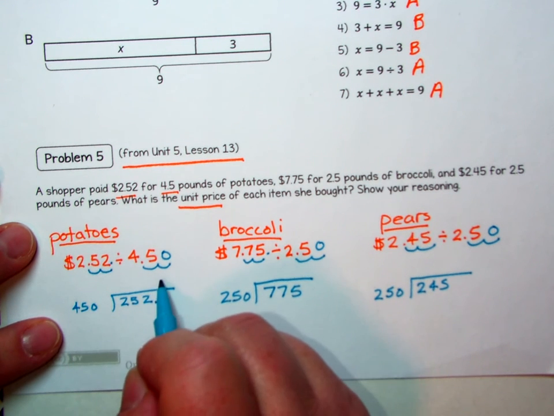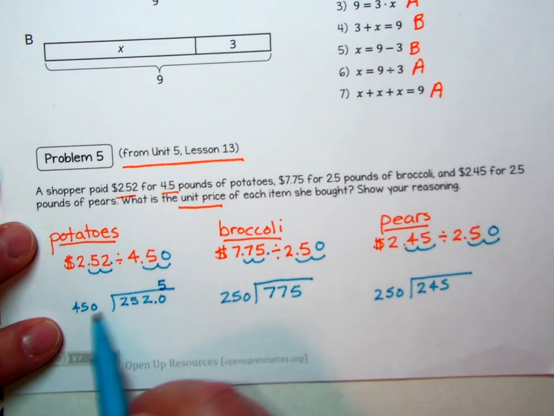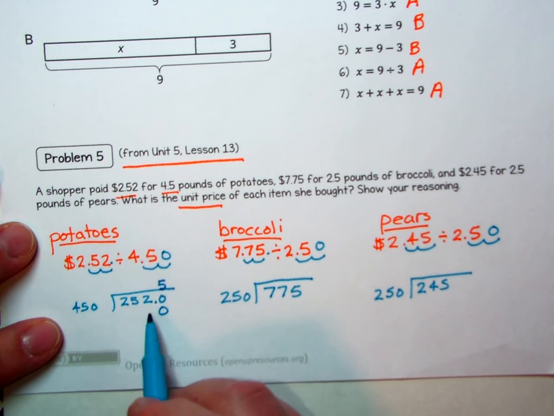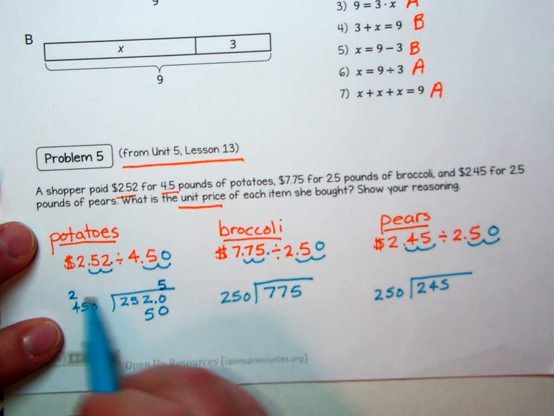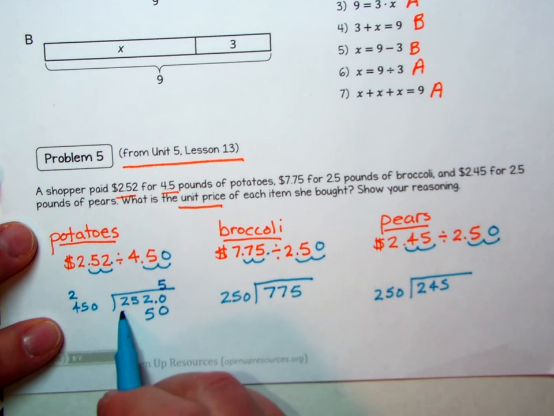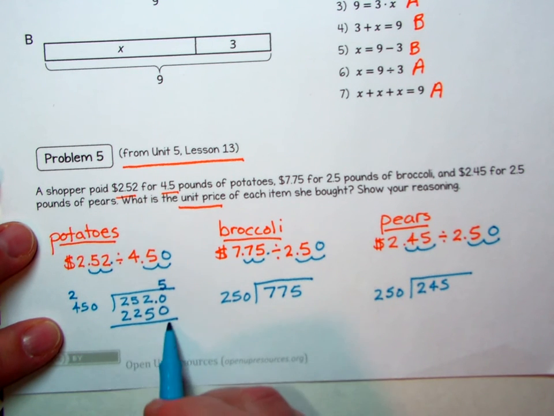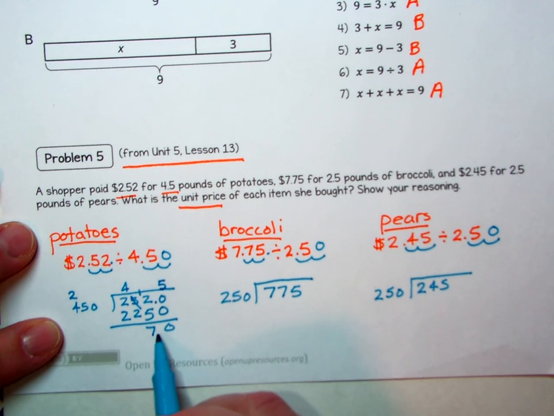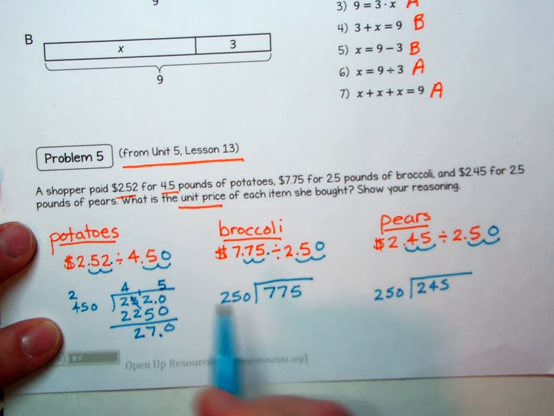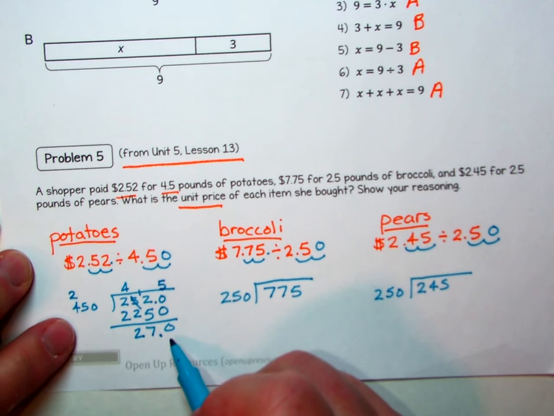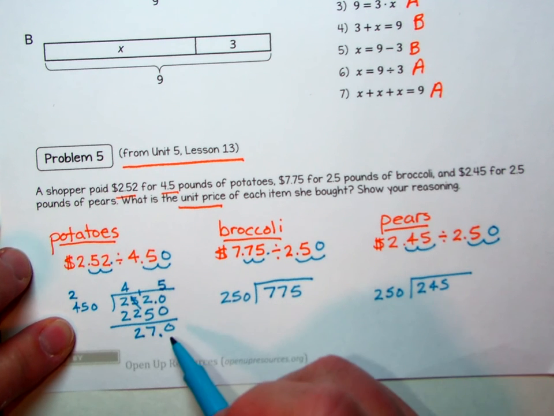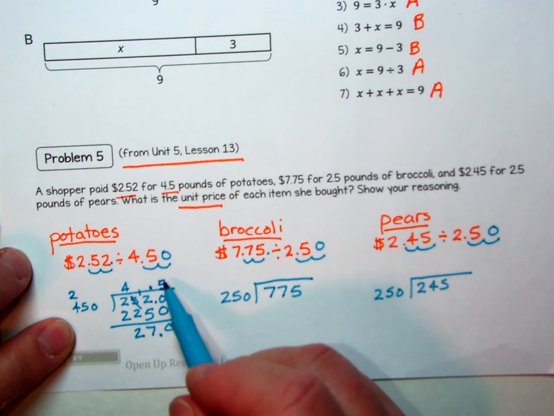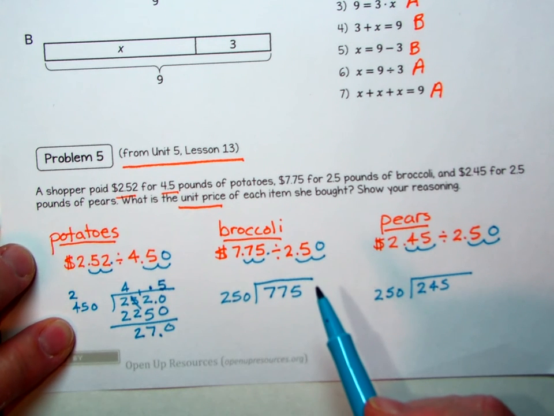So I'm going to go ahead and guess 5. It could be off. 5 times 0 is 0, 5 times 5 is 25, carry the 2, 5 times 4 is 20, plus 2 is 22. When I do the subtraction, I get 270. So I guessed right, it wouldn't have gone 6 times.